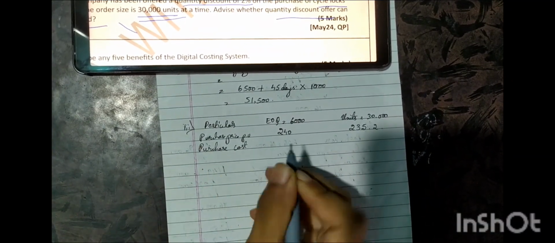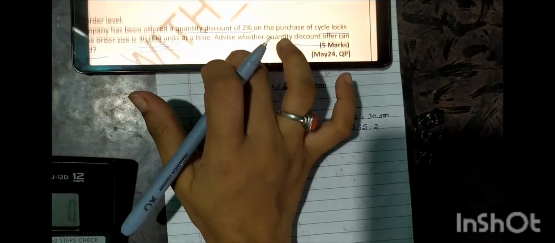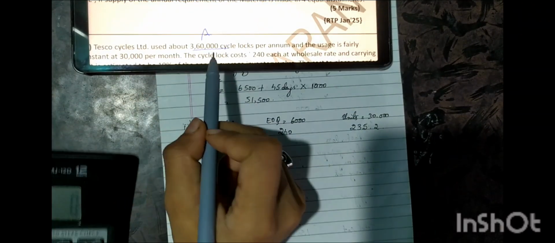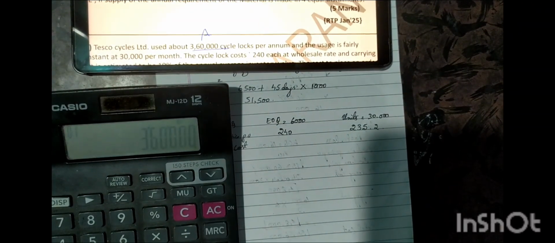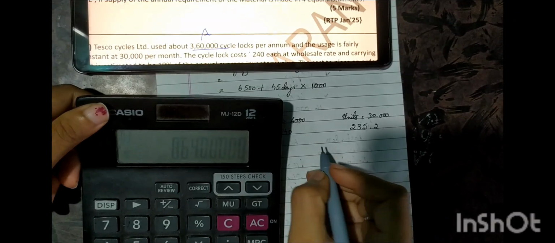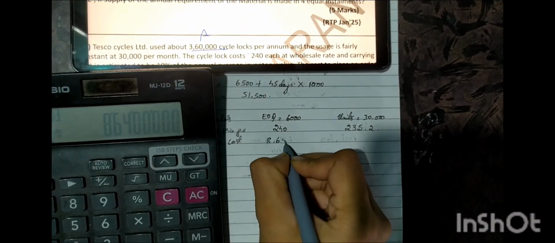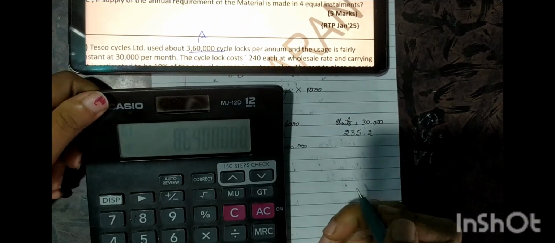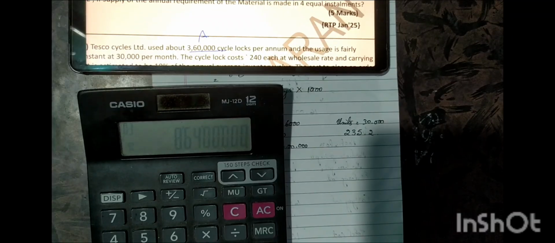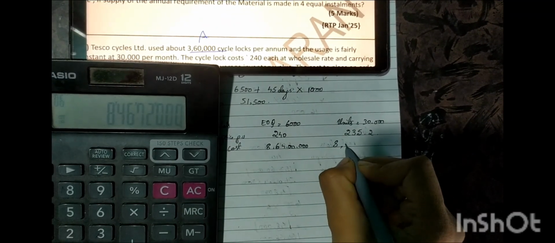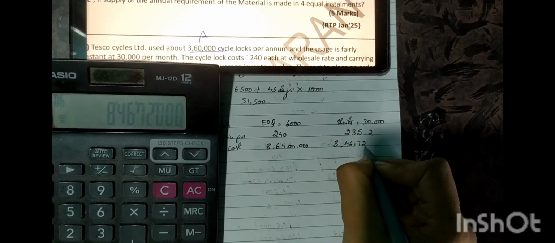Then the total purchase cost, how much is it? Number of units is 3,60,000. So 3,60,000 into 240, it is 8 crore 64 lakh. Again 3,60,000 into 235.2, it is 8 crore 46 lakh 72,000.